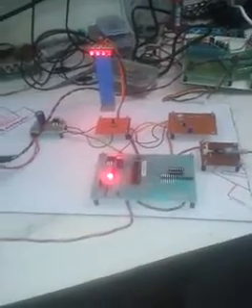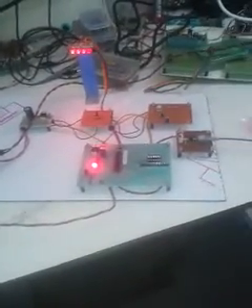For example, if any sensor fails on the poster, the street light won't turn on. So they have given a switch called the emergency switch. If you switch on the emergency switch, all your sensors will be deactivated. Directly your street light will be controlled.